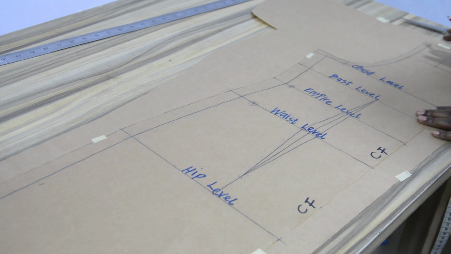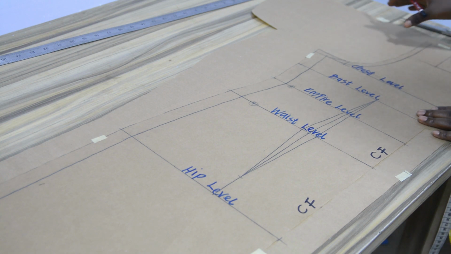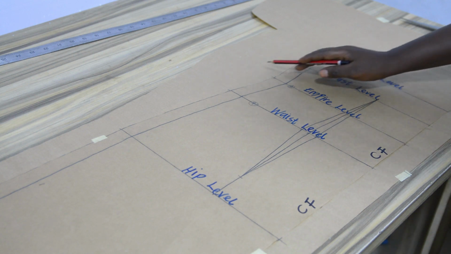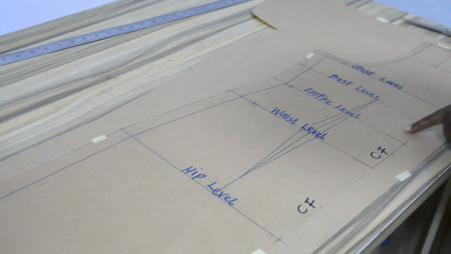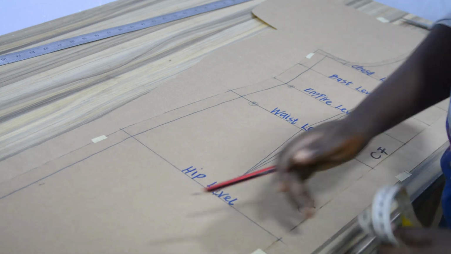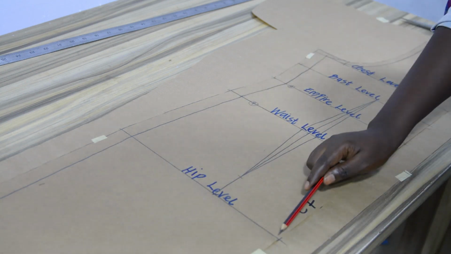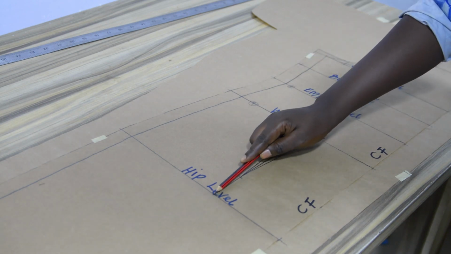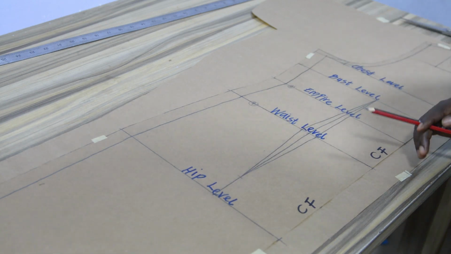So the first step is to trace out the front pattern on a fresh pattern paper. Okay, I will be tracing the neckline area, the shoulder line, the armhole, the side, and also the center front. Okay, so I will trace, and I will also transfer all my horizontal lines properly. Then I will trace out my dart points.